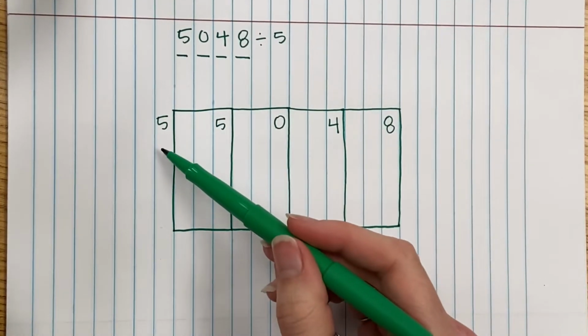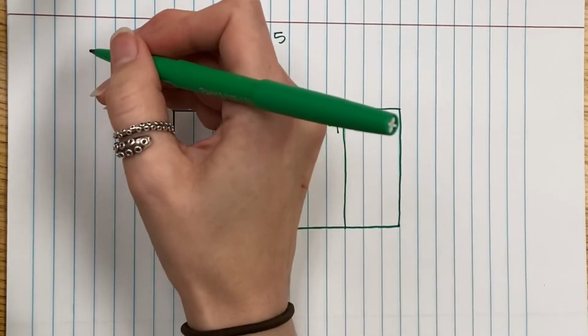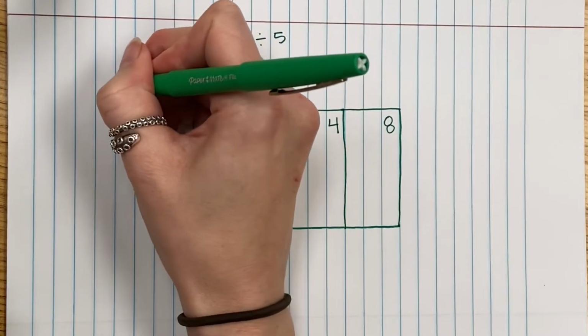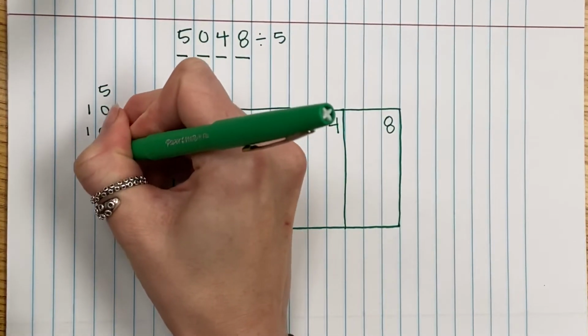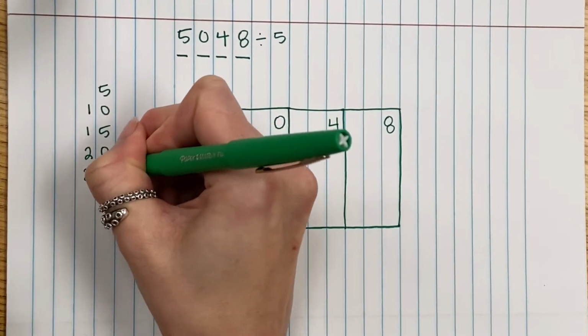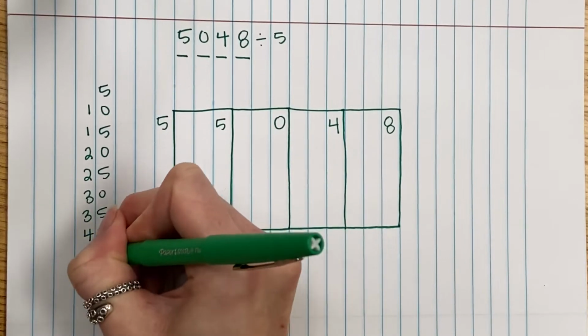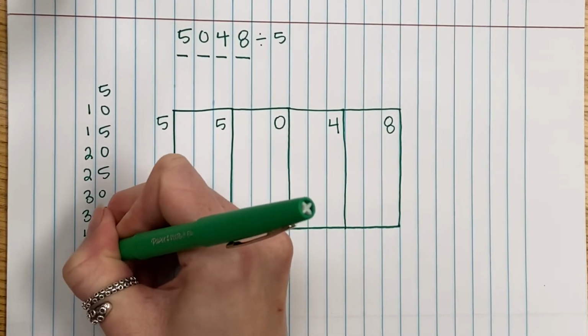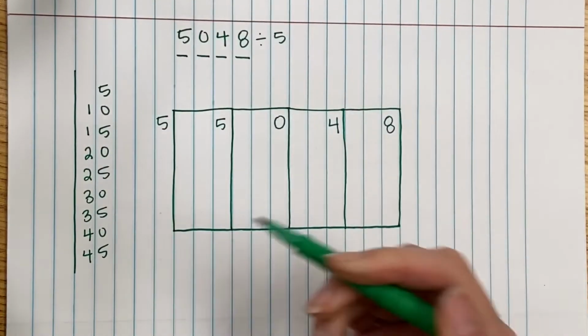So before I get started, I need to do 2 things. I need to list my multiples of 5, as well as write my steps for the long division process. So I'm going to put my multiples of 5 over here to the side. And even when I'm listing my multiples, I still use those blue lines to line up my place values.